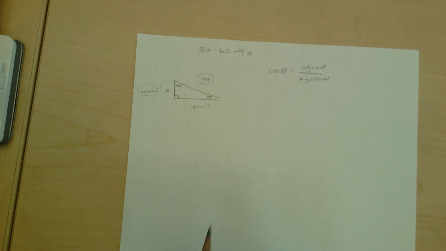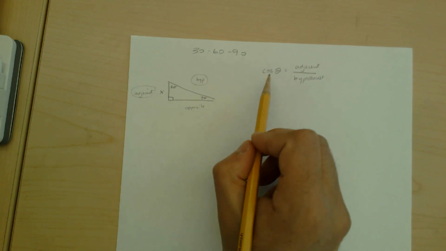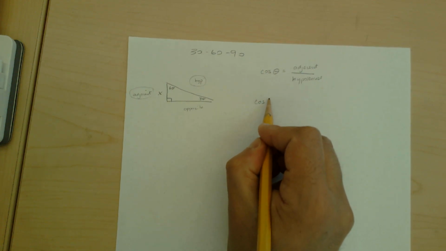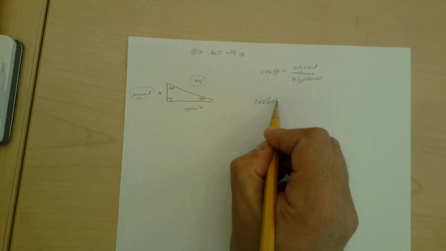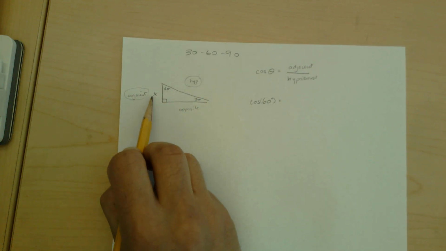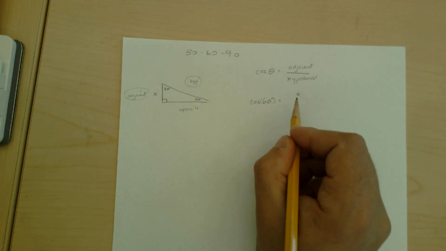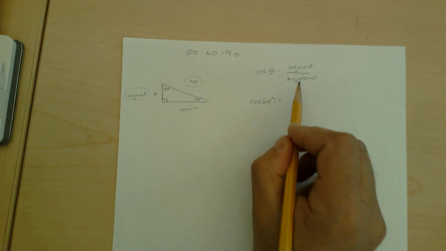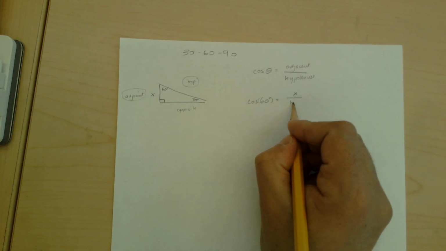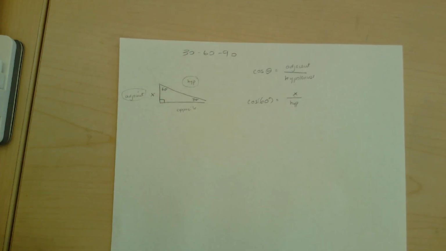Okay, I'm going to go ahead and fill in the information I have. Do I have theta, the angle? I do. It's 60 degrees. So we have cosine of 60 degrees is equal to the adjacent side. In this case, I'm calling that x, over the hypotenuse. We don't have the hypotenuse. We're trying to figure it out. But for now, let me just call it HYP.